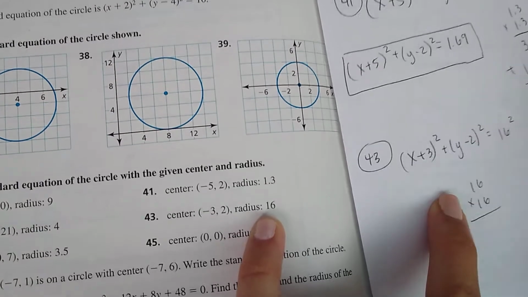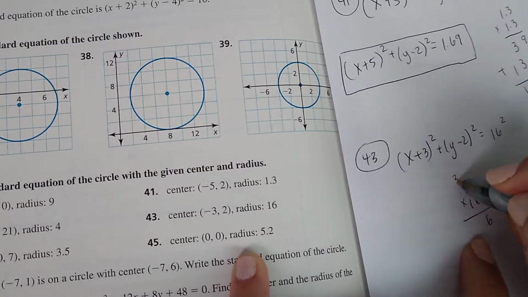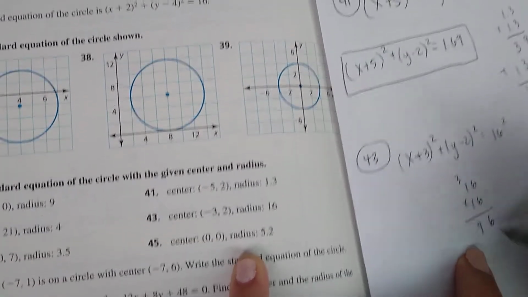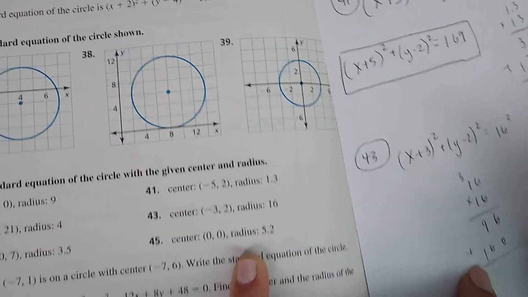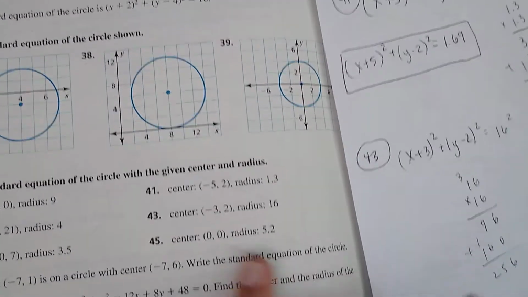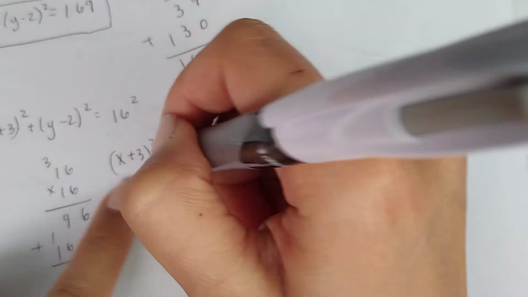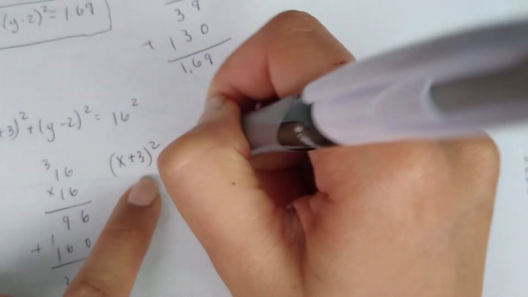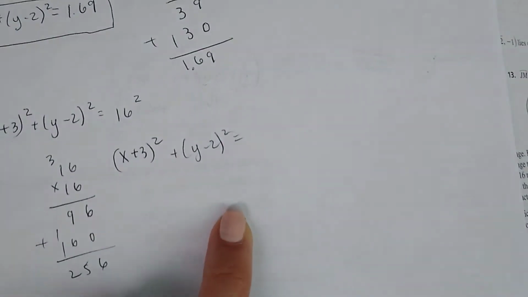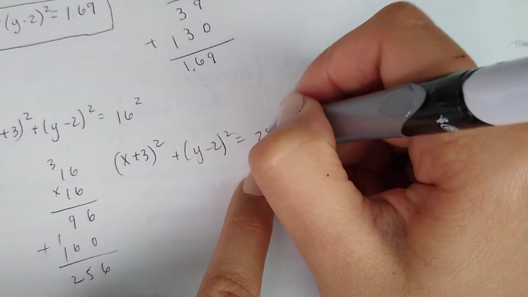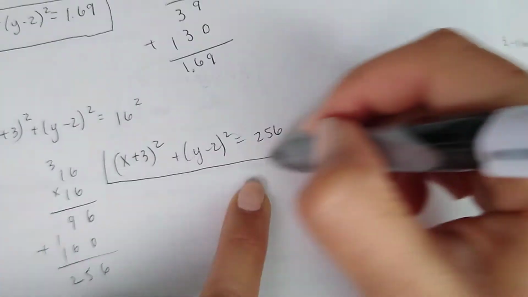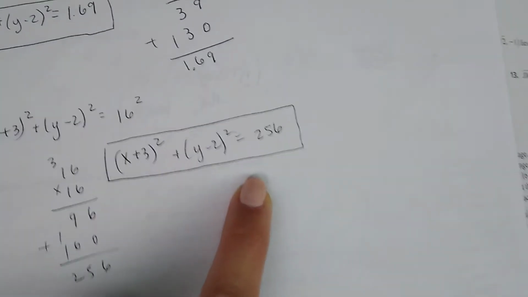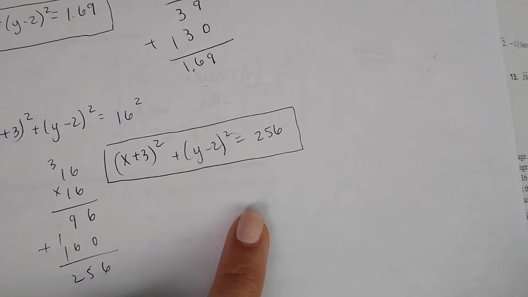Let's see. So 69061. Okay. So then my answer would be, or the equation is x plus 3 squared plus y minus 2 squared equals 256. And there you have it.